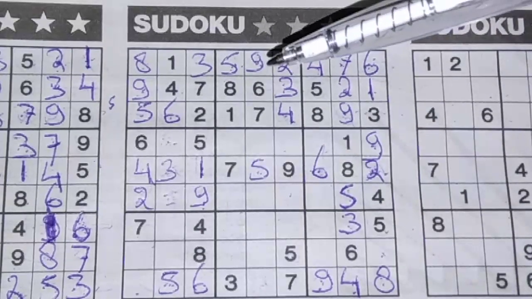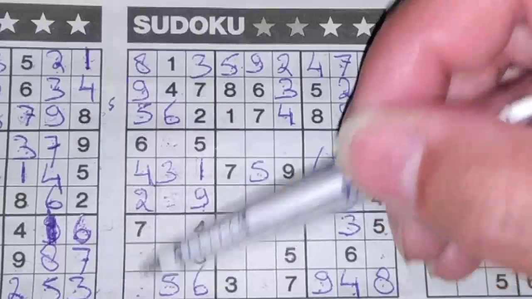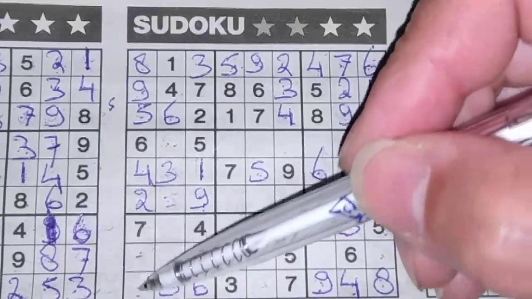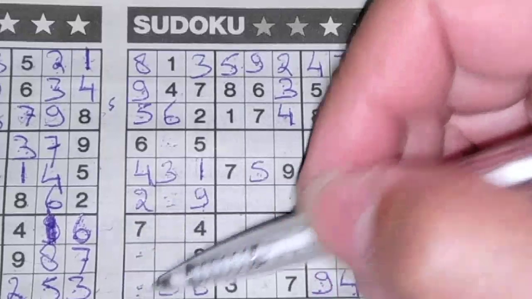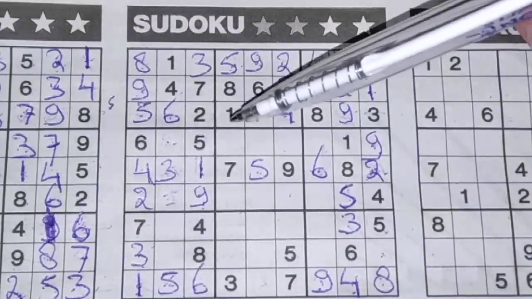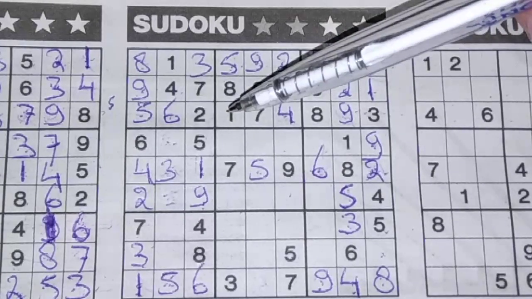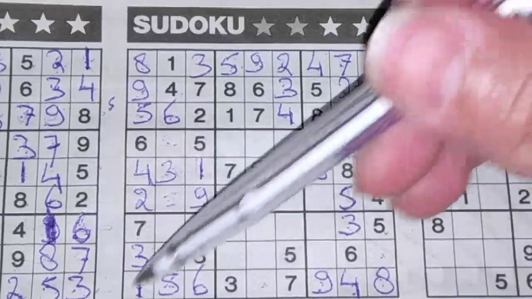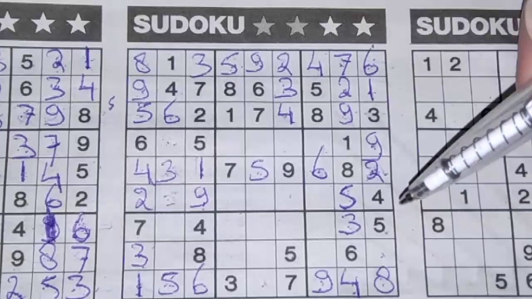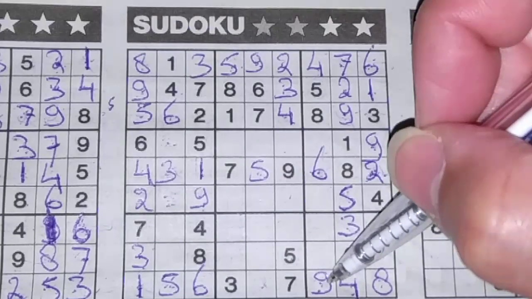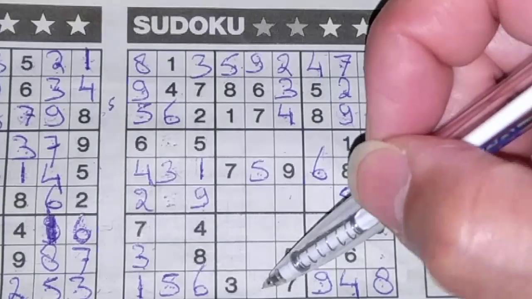How about these two numbers now in the first column? The missing numbers are 1 and 3. We see a 3 here, no 3 there. The 3 should be here and the 1 goes there. And then 1 number left in the last row, for the number 9 we have. This should be the number 2.